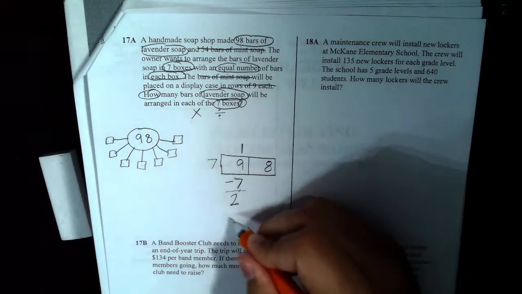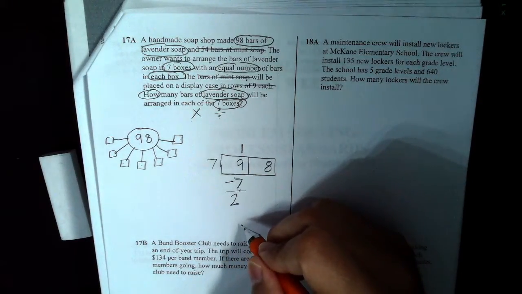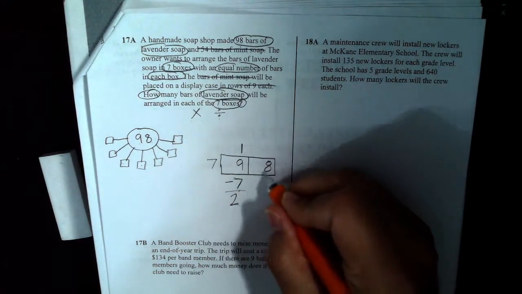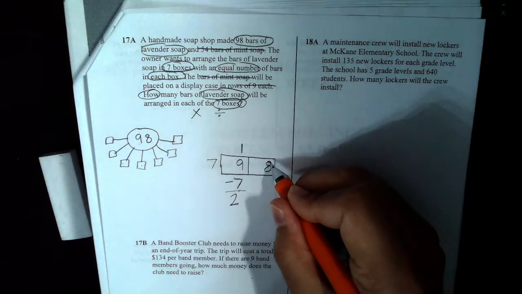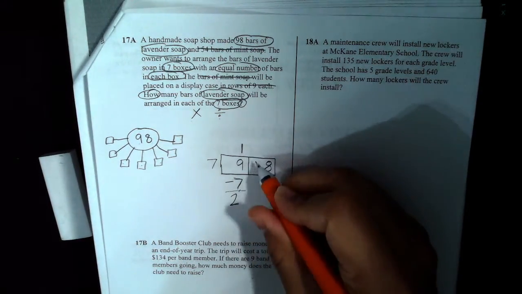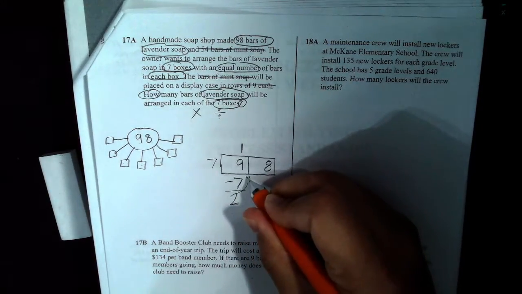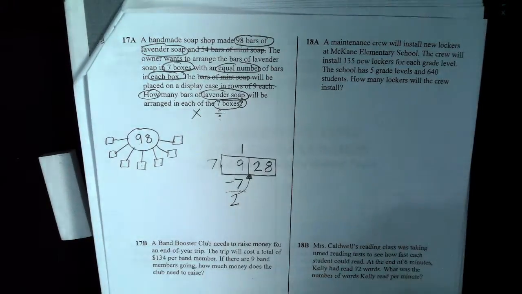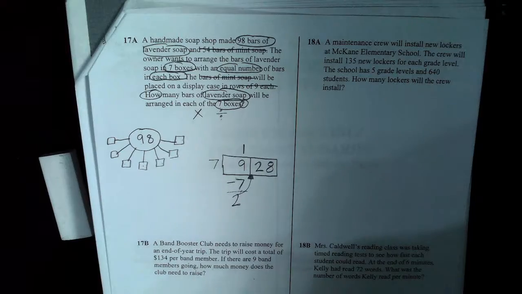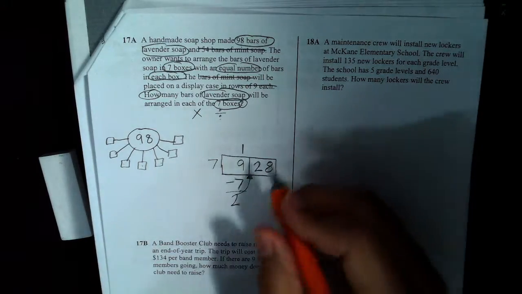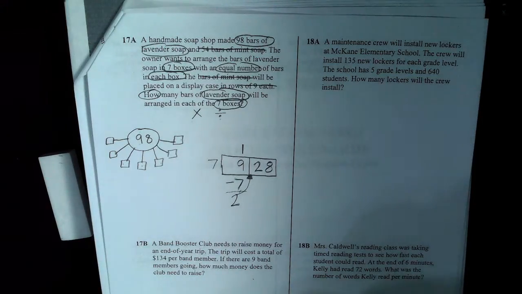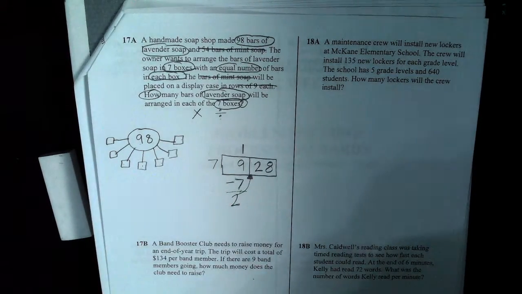Okay. Now this 2, I don't want it to be left out. So what I'm going to do is take the 2, and you see how I have some space here with the 8 in this other box? I'm going to bring the 2 over, and it's going to hang out with the 8. I'm going to bring it up here. And it's going to hang out with the 8 and become 28. So I've got 28 bars of soap. And I'm still going to put them in 7 boxes.